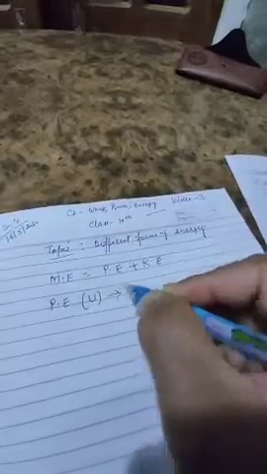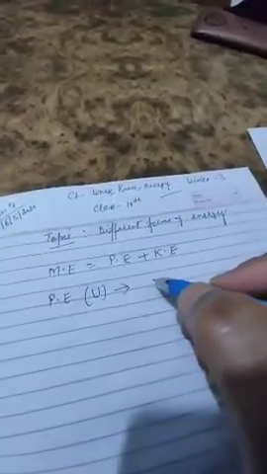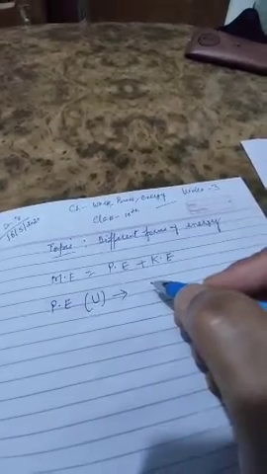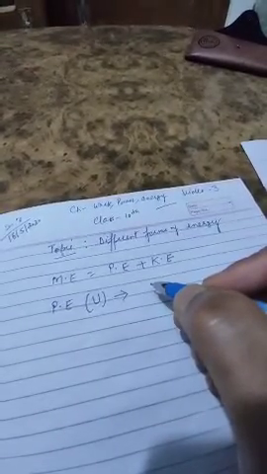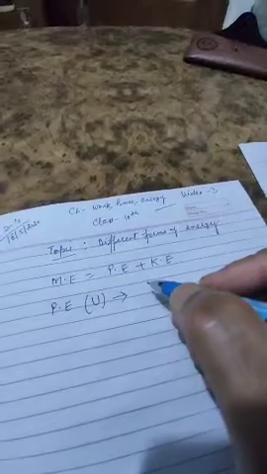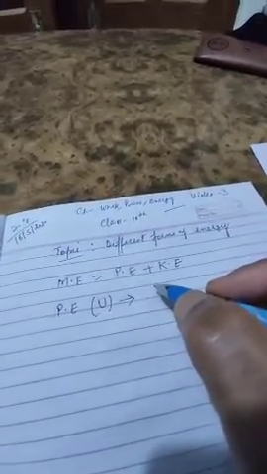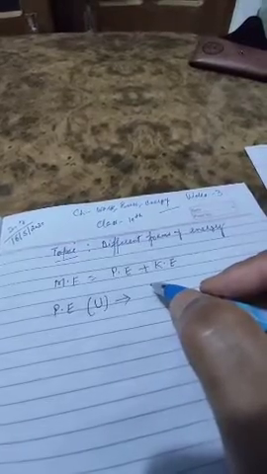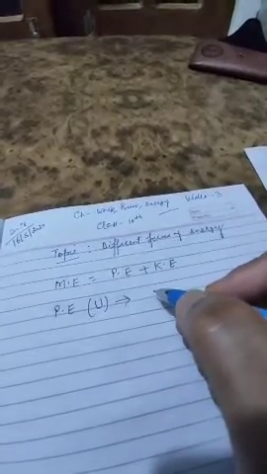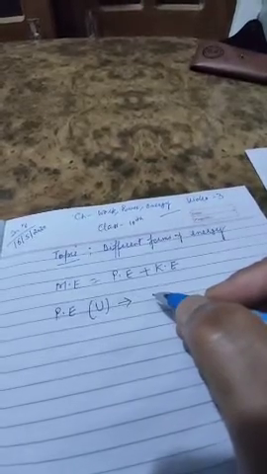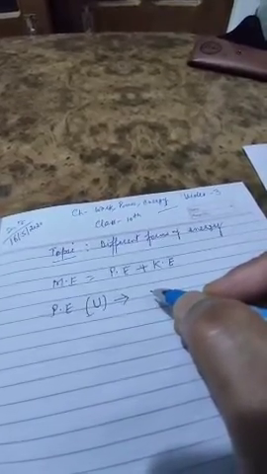Now, what is the potential energy? The energy possessed by the body at rest due to its position or size and shape is called potential energy. So once again, the energy possessed by a body at rest due to its position or size and shape is called the potential energy.